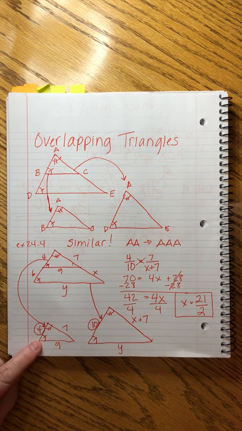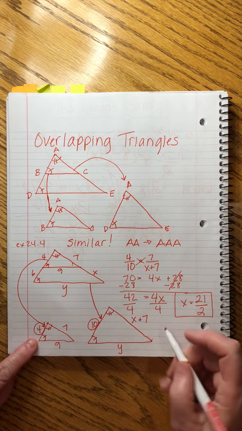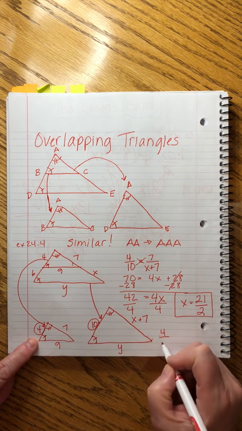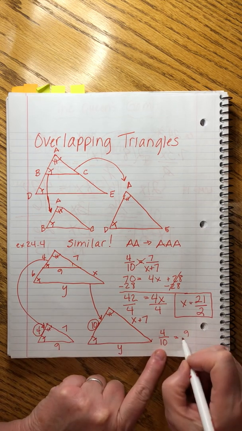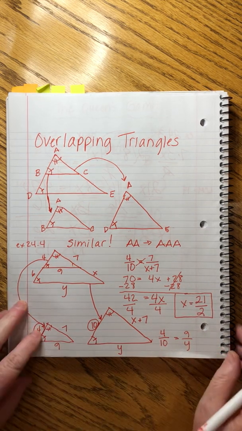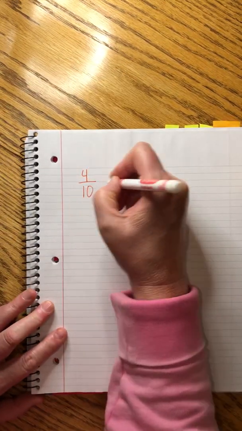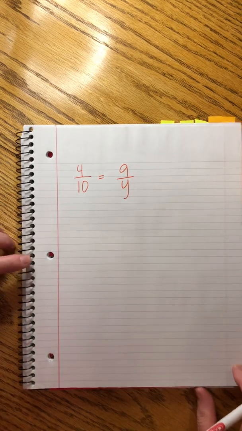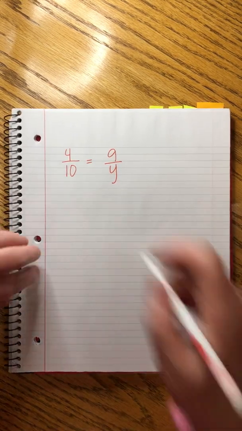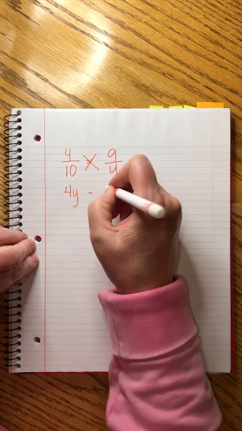And now let's solve for y. I'm going to try and squeeze that in down here. And we use our same anchor proportion, 4 over 10 equals 9 over y. I'll take that up to the next page. 4 over 10 equals 9 over y. Cross multiply, and we get 4y equals 90.